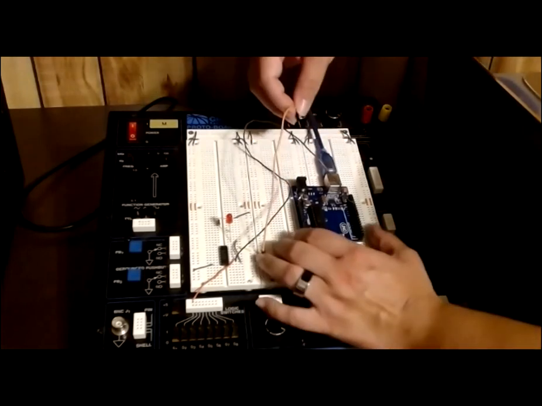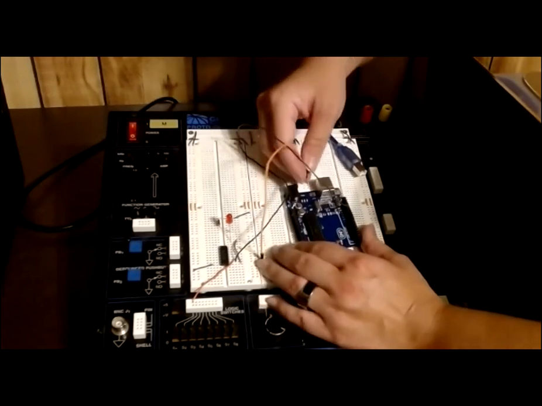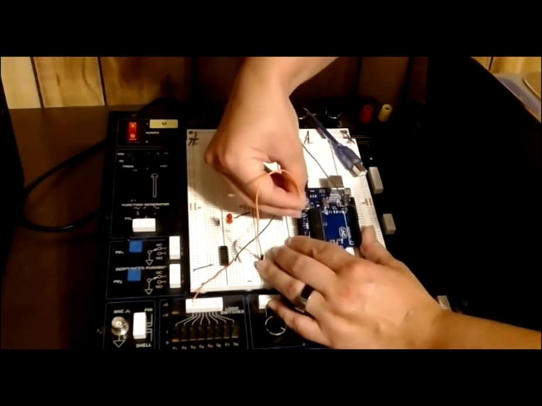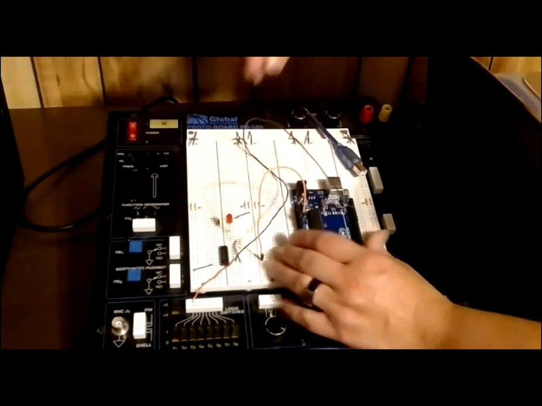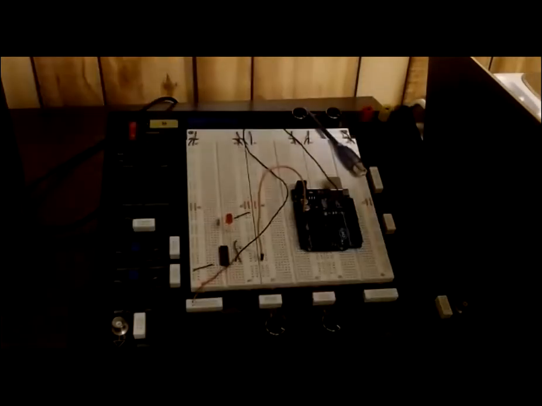So at this point, we have unplugged the Arduino from the laptop. We're going to set it up so that it can use the power and the ground that is associated with the breadboard itself. So at this point, we switched the ground wire over to the other side of the board.